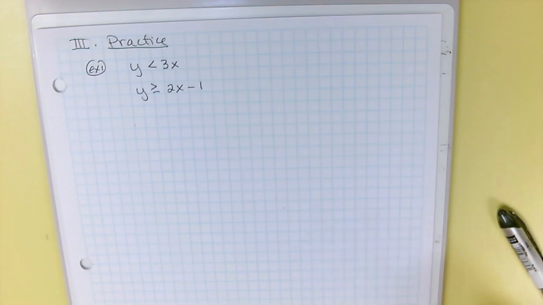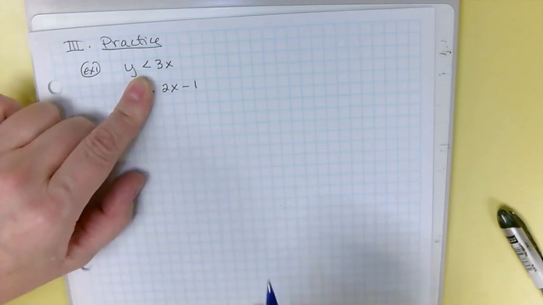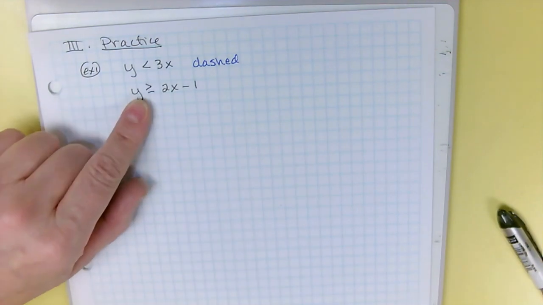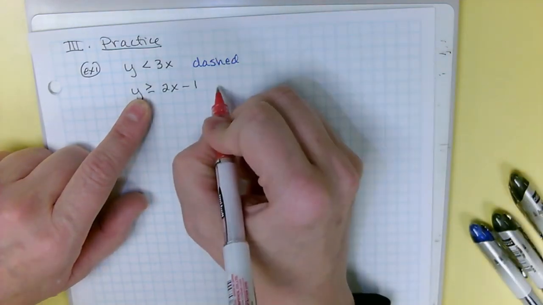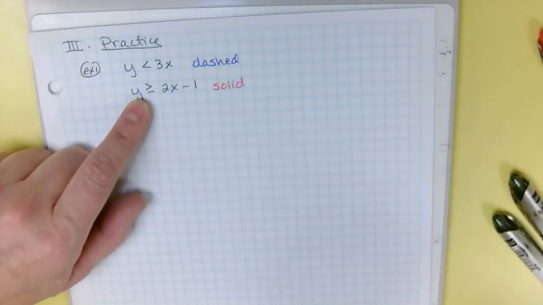Okay, before we do a T-chart to get some points, let's just figure out what we're doing. So this is a less than arrow. It does not have the bar, so your line is going to be dashed. The second one is greater than or equal to. It does have the bar, so the second one is going to be a solid line.